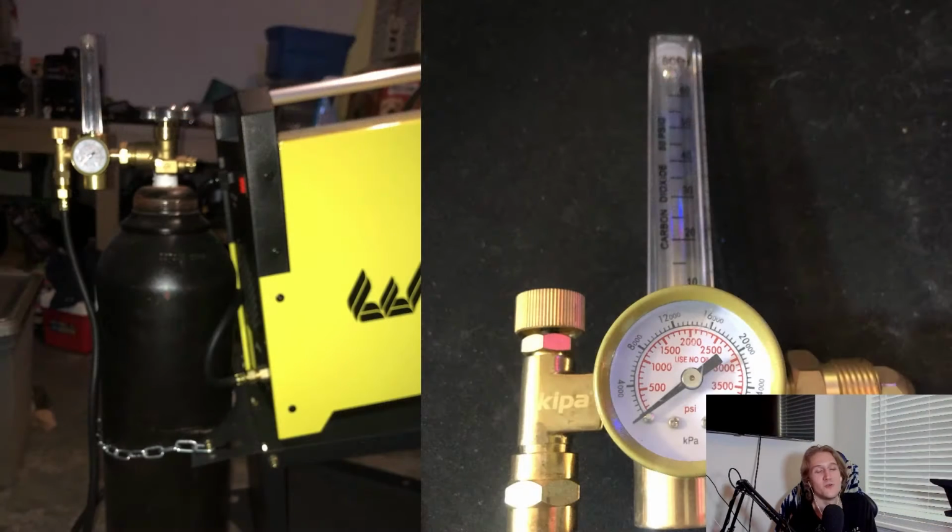For TIG welding, we use a pressurized gas cylinder with a flow meter to control the amount of gas we are using during the welding process. You want to set the lowest pressure possible for the weld you need to complete. That way you have good laminar flow, and if you run the pressure too high, you have a chance of running into turbulent flow and you'll get uneven gas coverage.